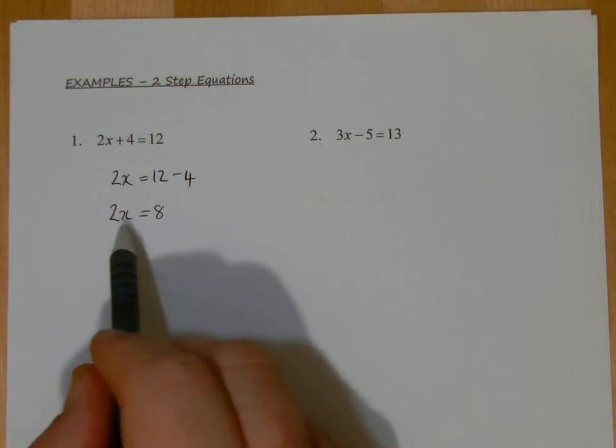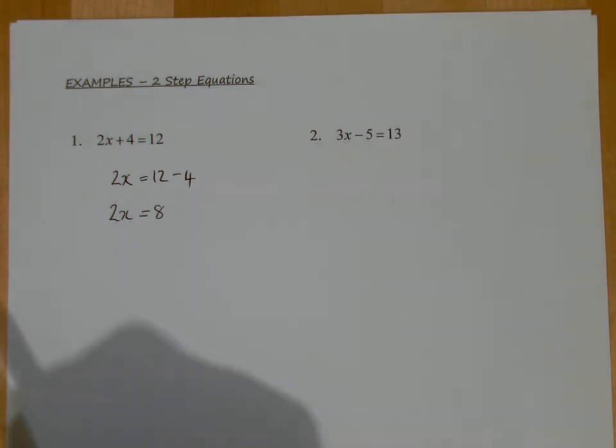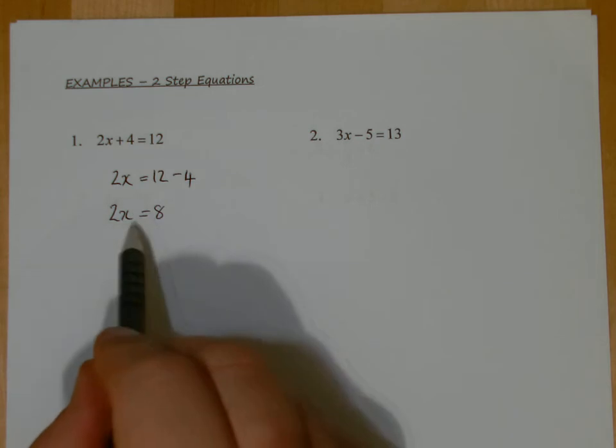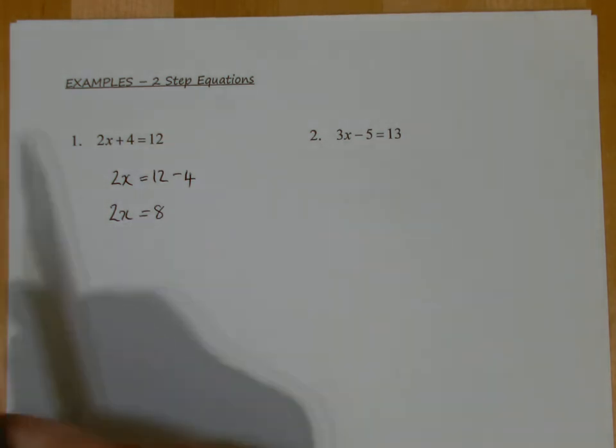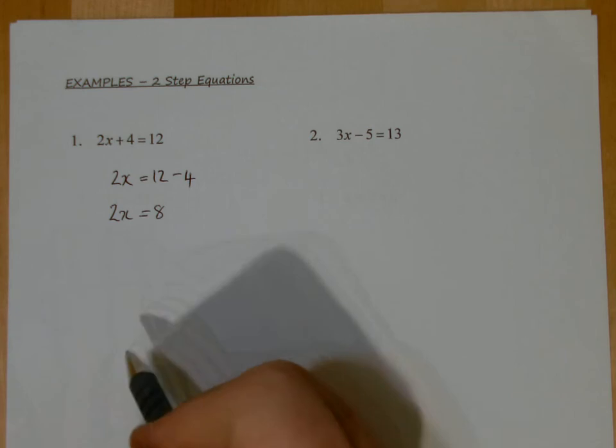Okay, and you just got to appreciate what this means here, what 2x means, and 2x just means 2 times x. Okay, 2 times x is 8, so 2 times something is equal to 8, and you know, don't you? You know, it's got to be 4, isn't it? Because 2 times 4 is equal to 8. Well, how do we show that? How do we show that on paper?